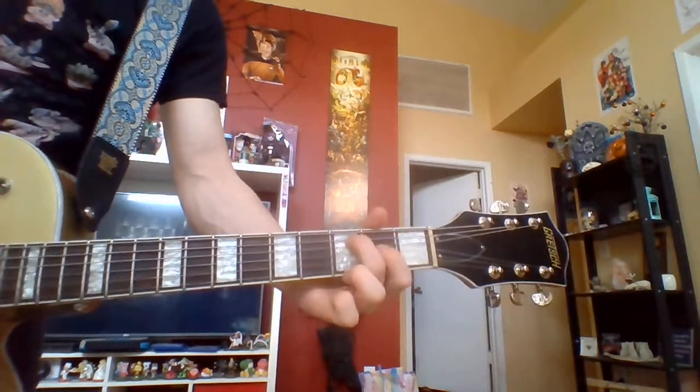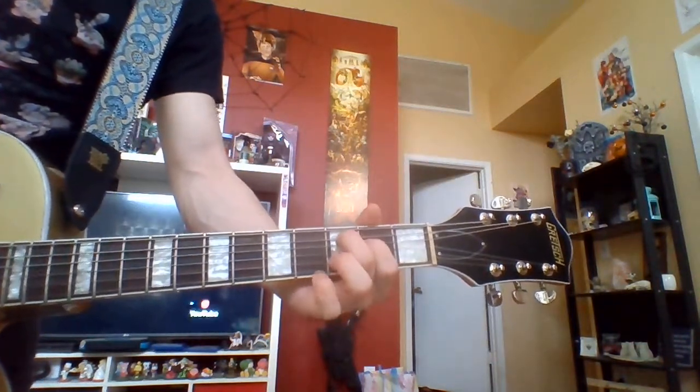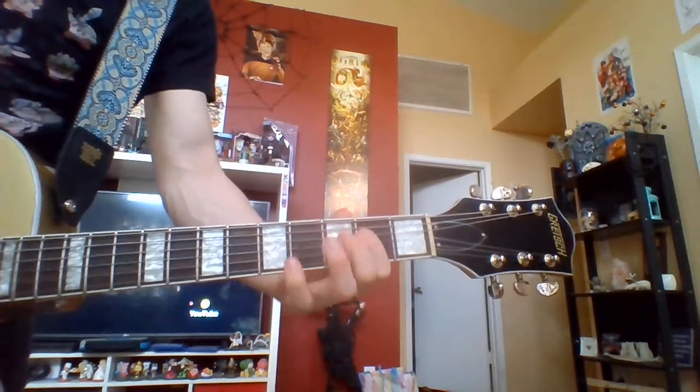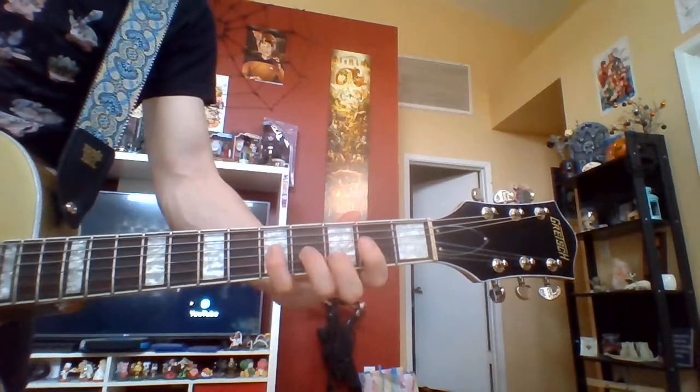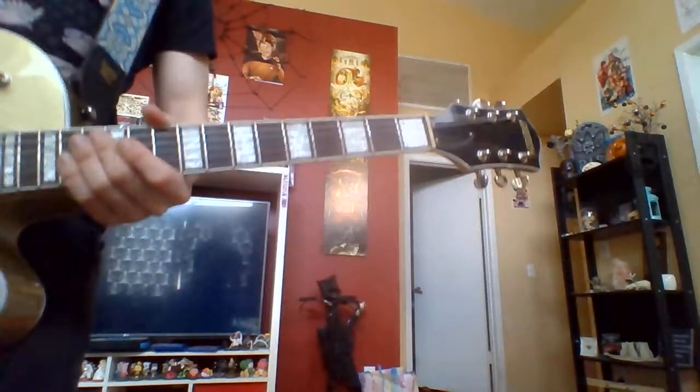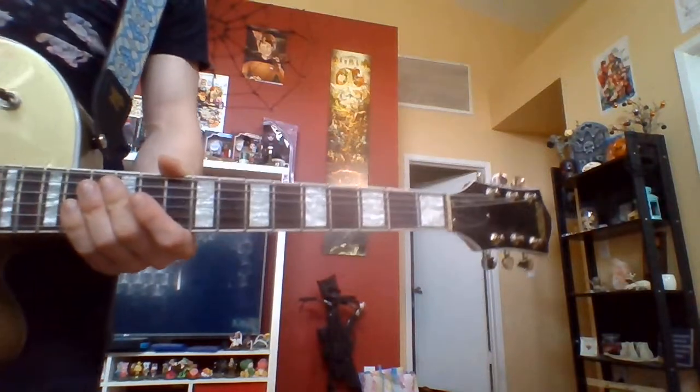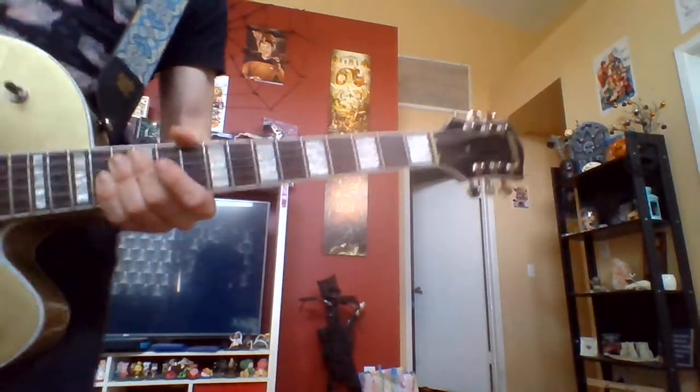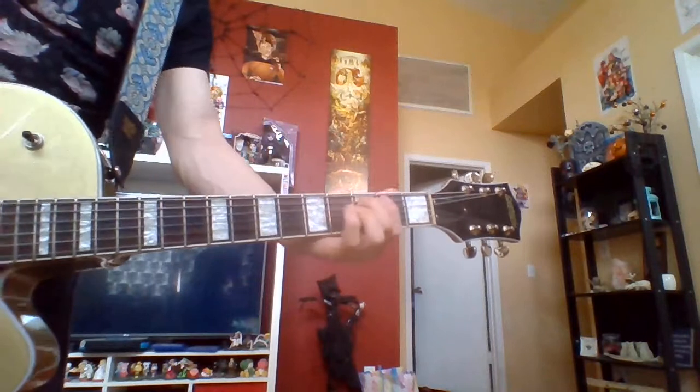Now, earlier, I played the C major scale. We're going to go ahead and name each of these notes, and you'll notice that none of them have a sharp or a flat.